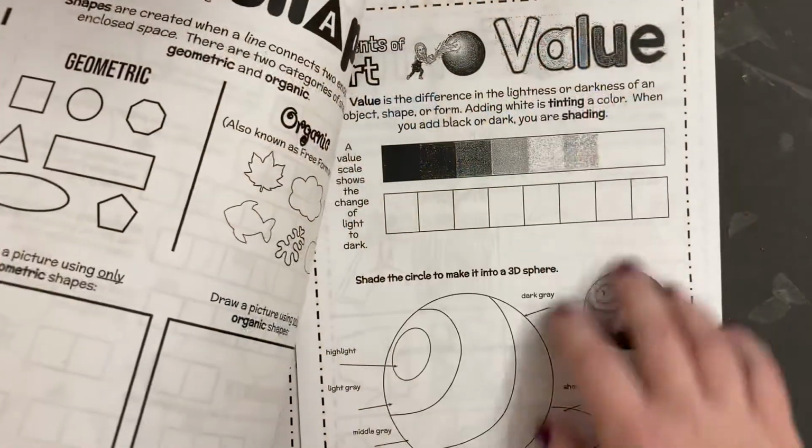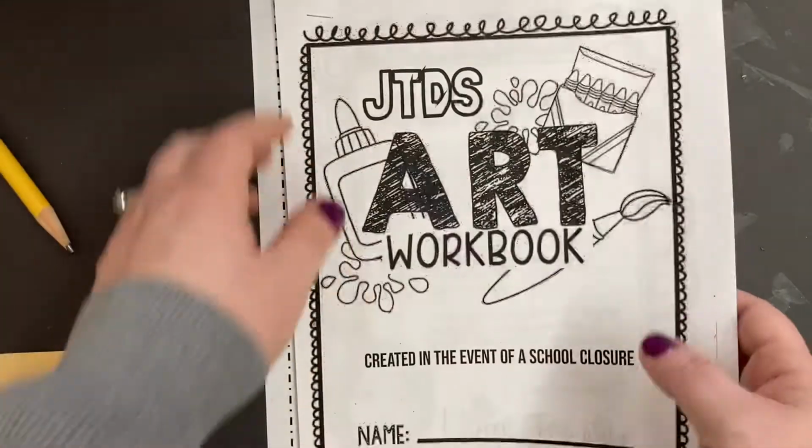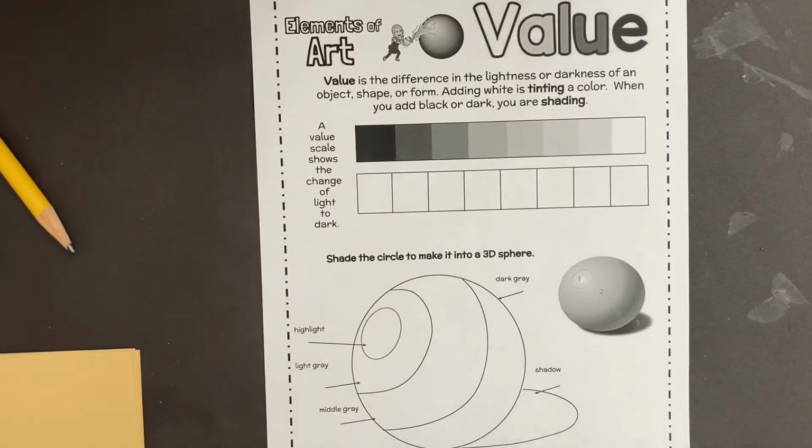Value is how light or dark an object is. It's really about light. So it's about shadows, it's about the way the light is shining on an object. So we're going to be doing that today. We're going to make some 3D looking shapes by using some value. We'll use a value scale. In your packet, you have a page about value. So value again is the lightness or darkness of an object, a shape or a form.